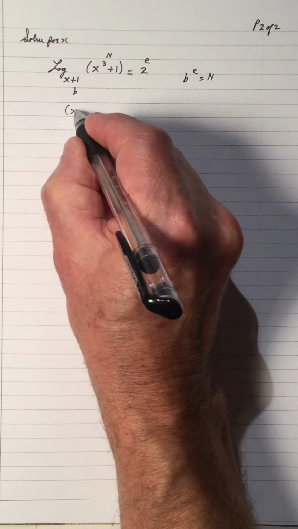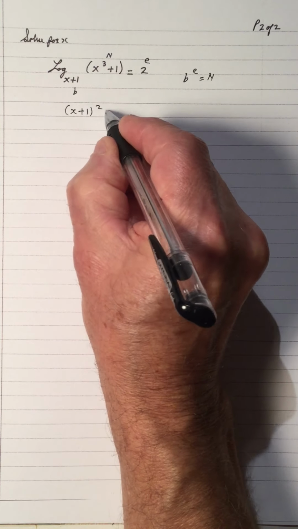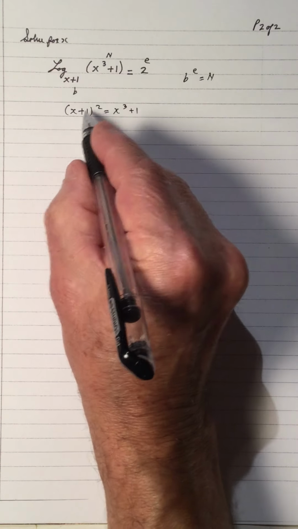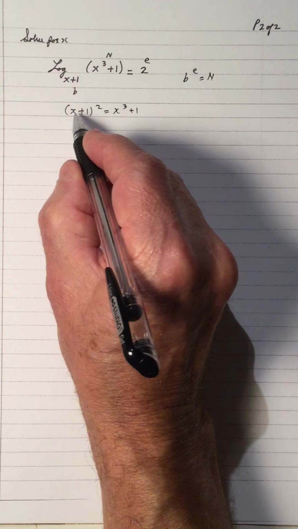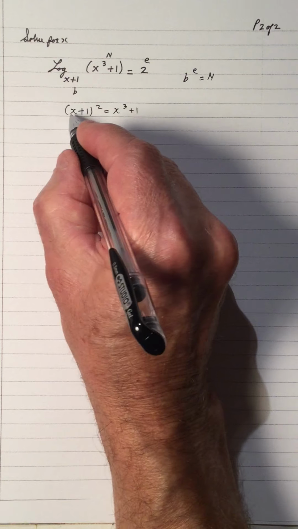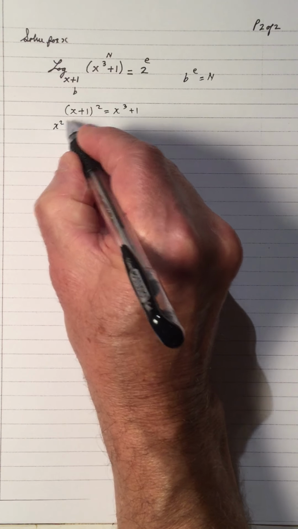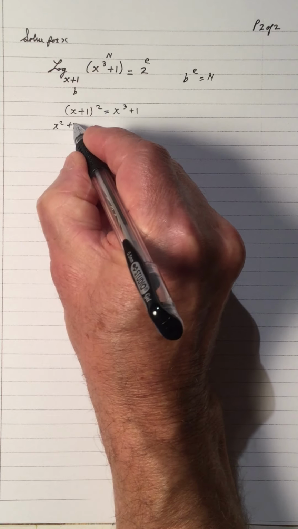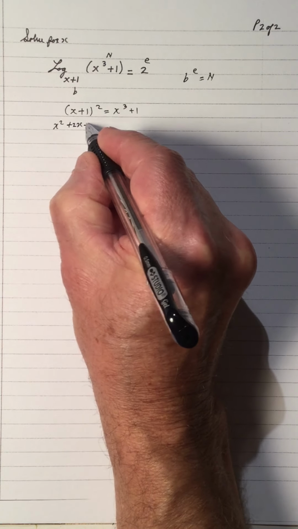So the base x plus 1, squared, equals x cubed plus 1. So we're going to square this, and we square it by the shortcut. First term we square, we get x squared. Product of 1 times x is 1x, doubled is plus 2x, and 1 squared is 1.